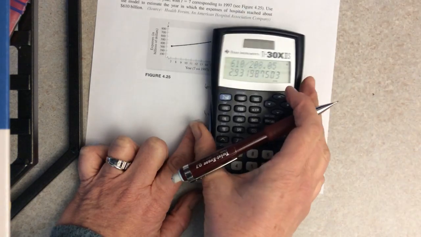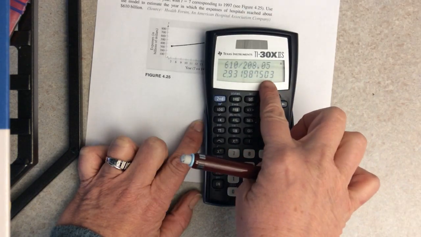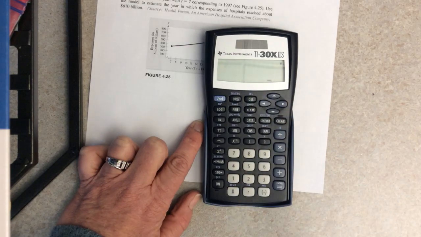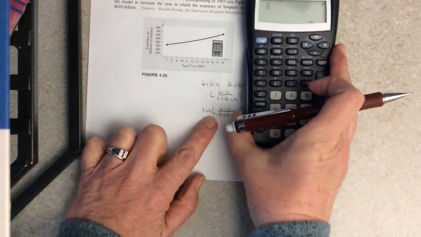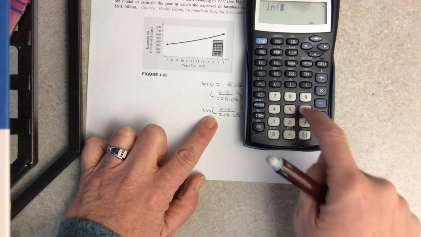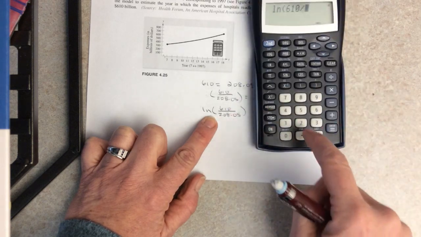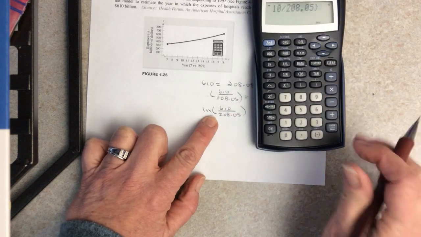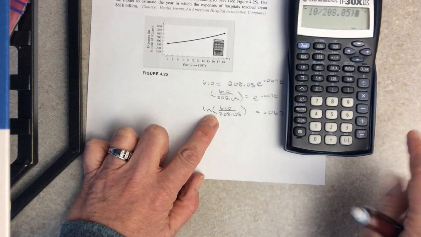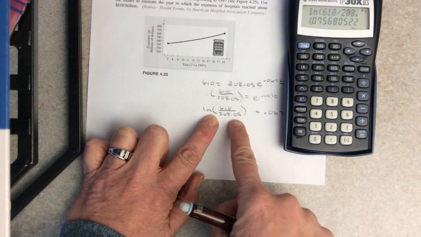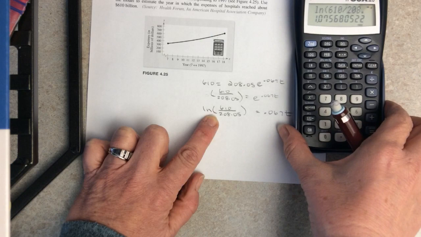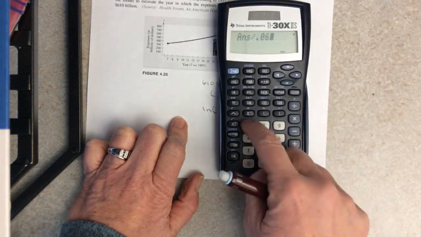So you see, when I first did this division and I saw how messy that number was, then I decided, clear that out. Let's not do that. Let's do the ln of this division problem so that I'm not rounding it. And then when I hit equals, I can just divide that by the 0.067.